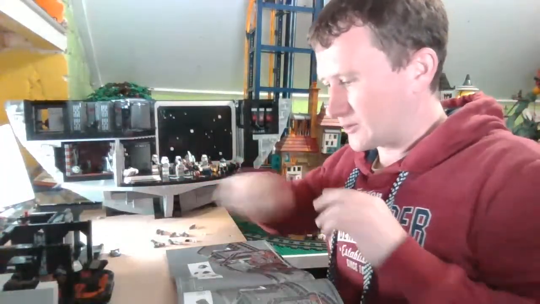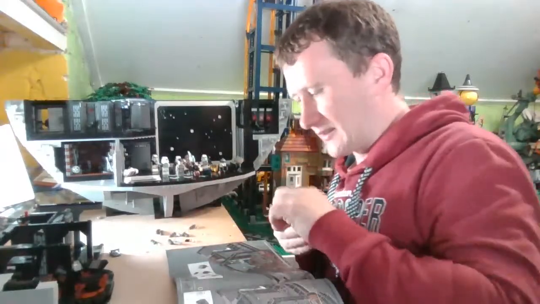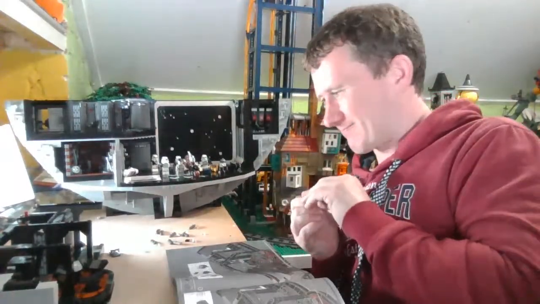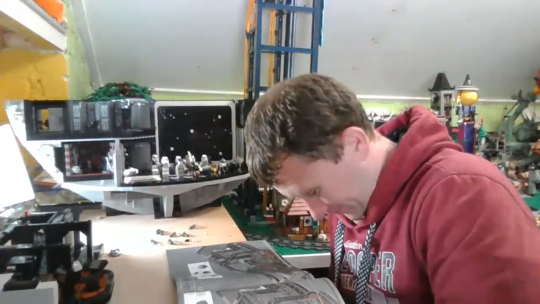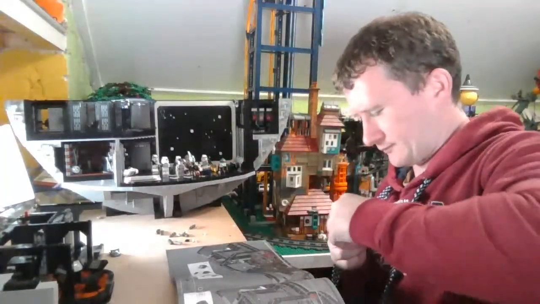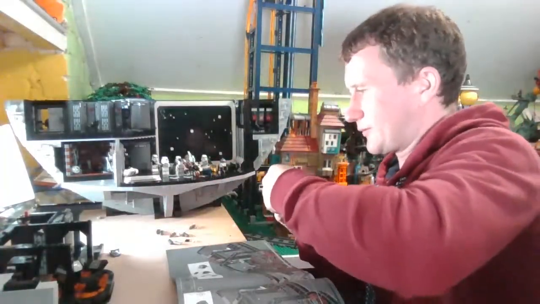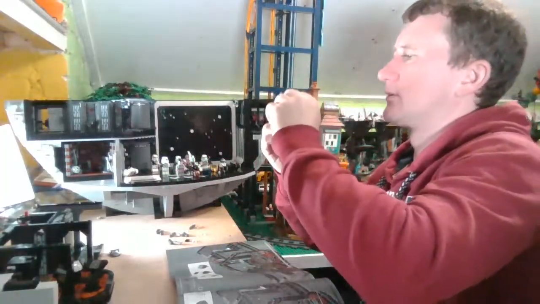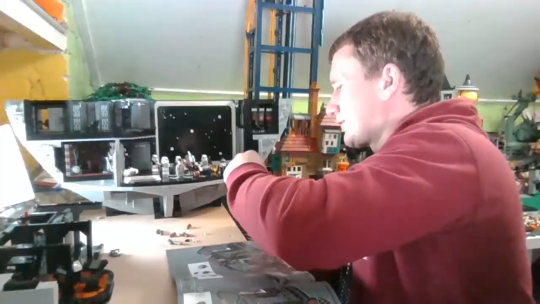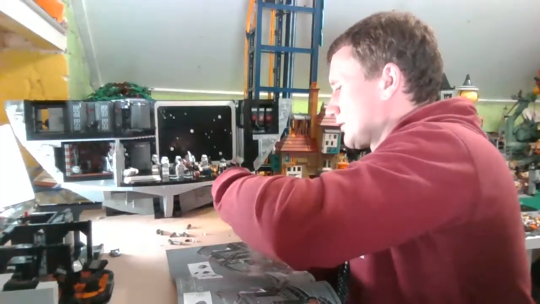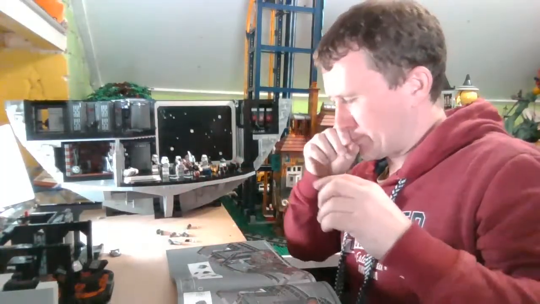Again, still want to know if that is the correct color. So that's stiff. Right, we are at 1, 2, 3, 4, 5, and a 6.